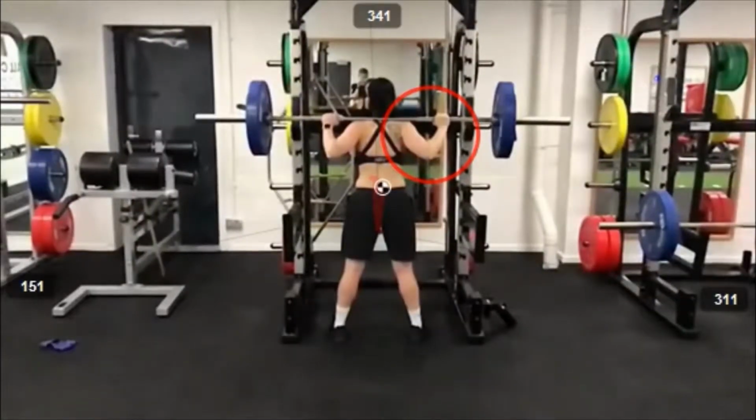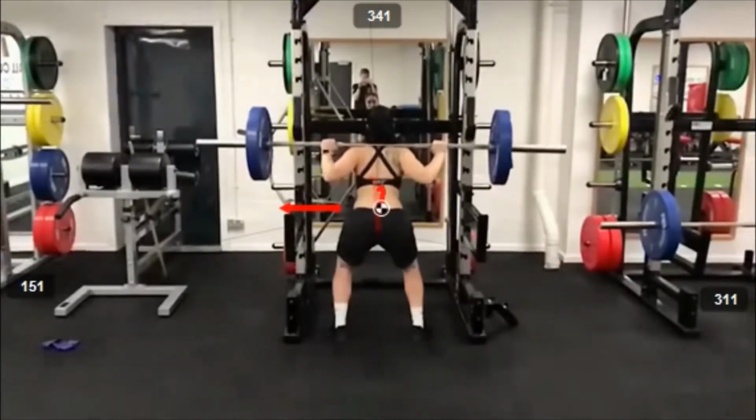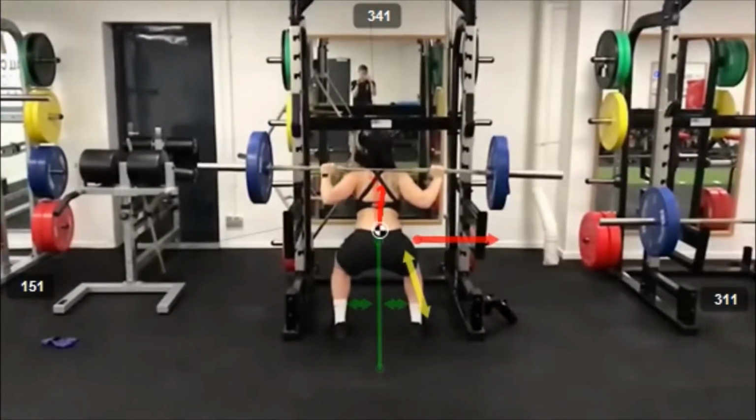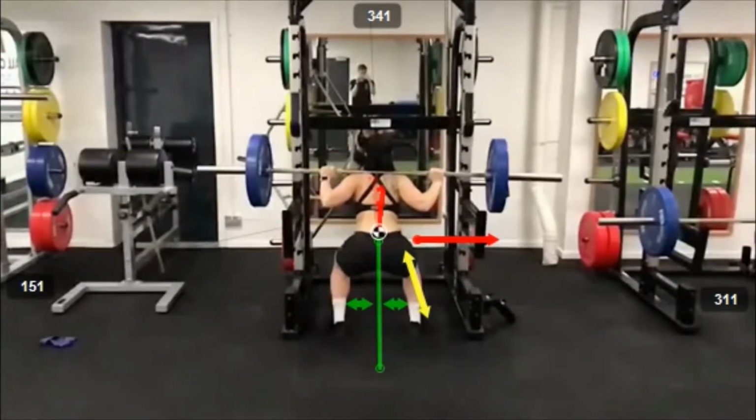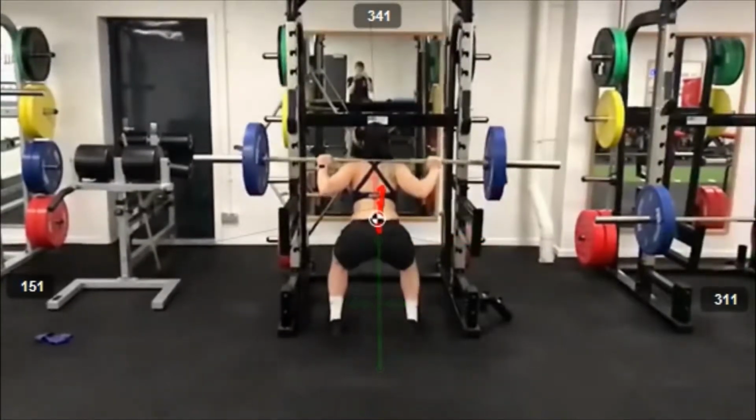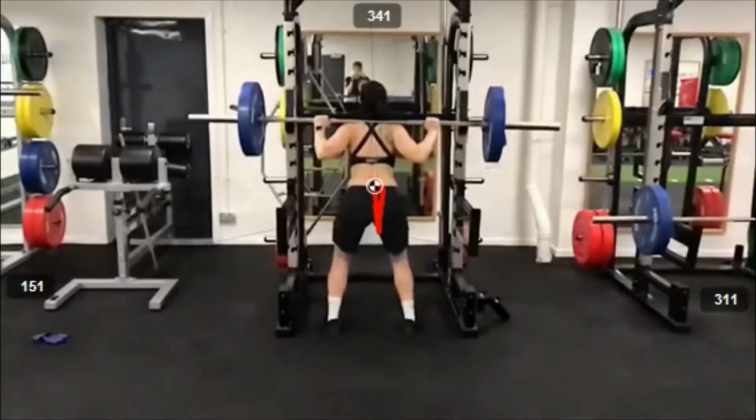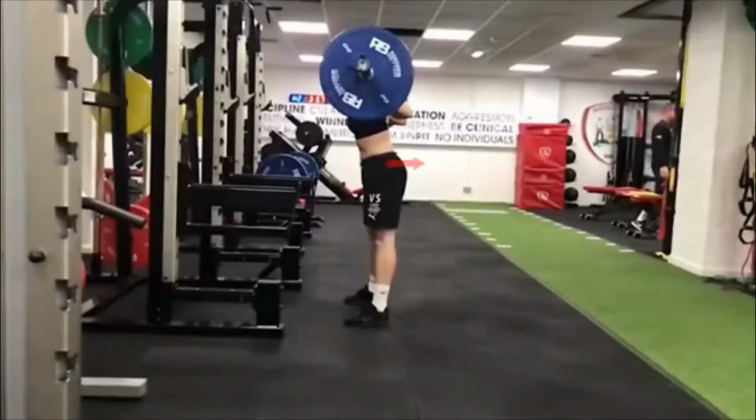If we look at the athlete's setup position, this is not ideal as her right hand is too far out on the bar. As she initiates the descent phase, there is an obvious S-shaped sway. This sway moves from left to right, resulting in the right side taking a majority of the weight. At the bottom of the squat there is a pelvic sway to the right side, and then during the ascent phase, the athlete pushes more through the right side than the left to produce the force.